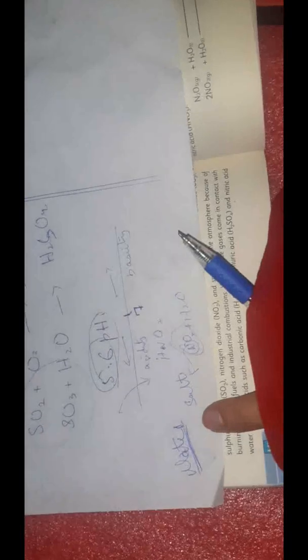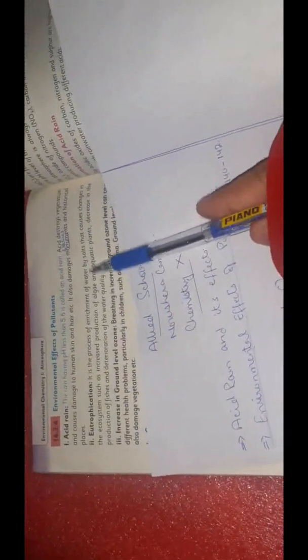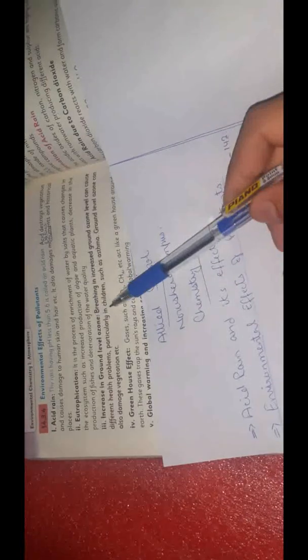So whenever the level of salt increases in water, it causes disturbance in the aquatic lives, and that disturbance is known as the effects of eutrophication. So eutrophication is the excess amount of salts in water or enrichment of water by salts, which causes changes in the ecosystem, right? Okay. Increase in ground level ozone.